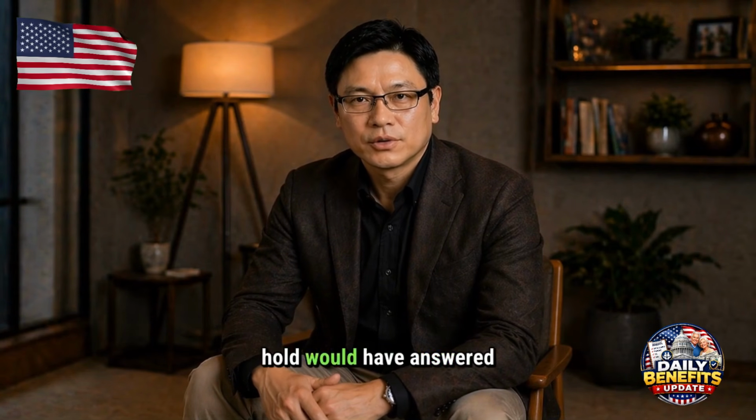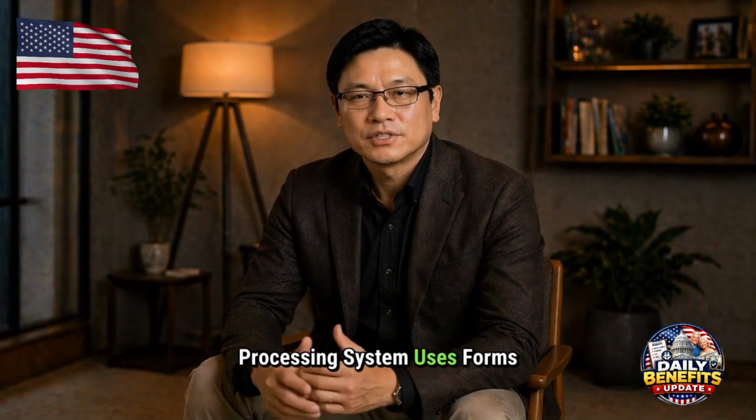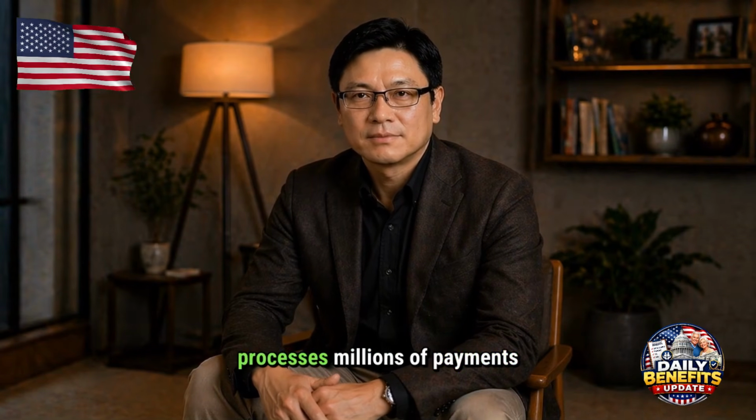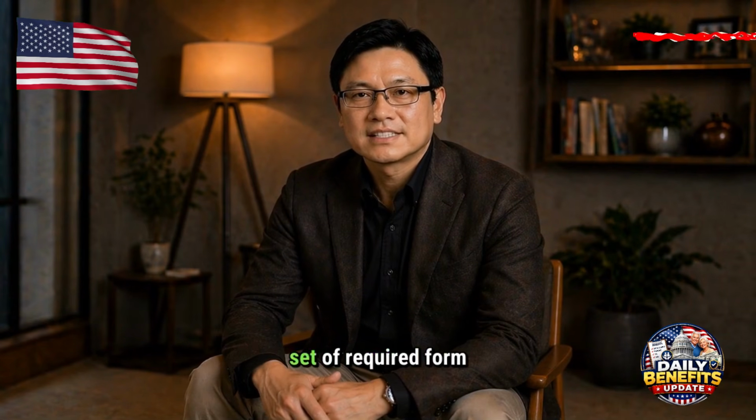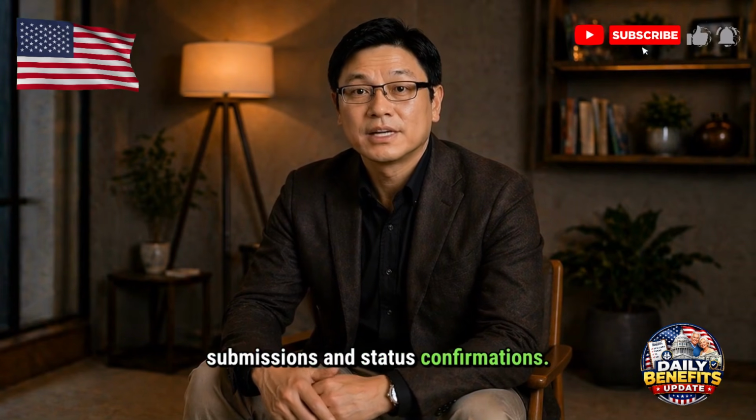Understanding what triggered the hold would have answered Raymond's question the same day it started: how the SSA's payment processing system uses forms. Let us start with the foundation. The Social Security Administration processes millions of payments each month through an automated system that cross-references beneficiary records against a set of required form submissions and status confirmations.